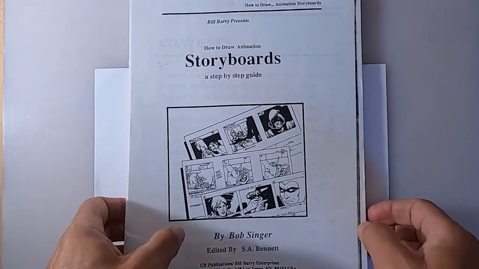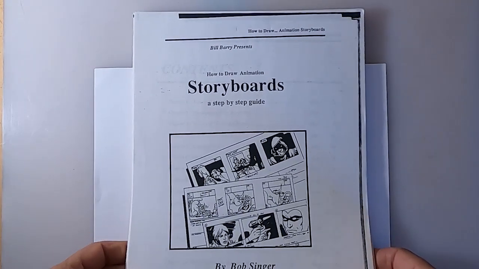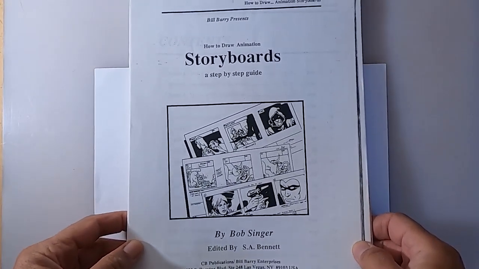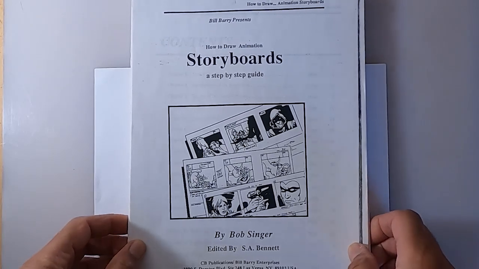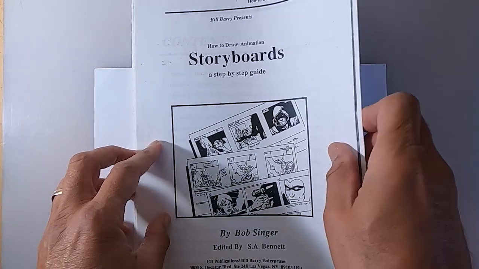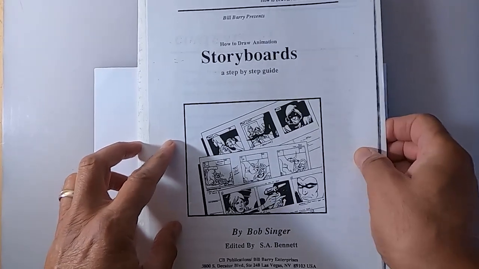Well, I'm back with another book. I forgot who gave me this one. And this one is all about how to do storyboards for animation. It's by Bob Singer, one of the great classic animation designers and storyboard artists, who worked in many different studios.